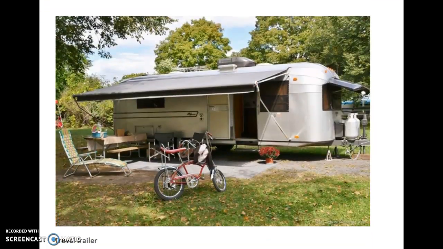This is a travel trailer. Not all travel trailers look like this. This is sort of the Airstream type style. I'm not for sure. I can't tell there if it's an actual Airstream or not. But travel trailers can look a little bit more modern than this. But this is just the example that I pulled up. It's got the manual awning there over the coach door as well as the front window there.